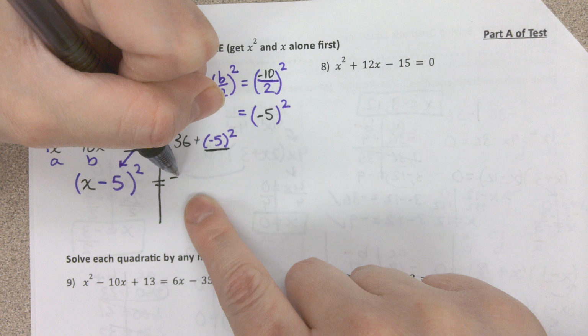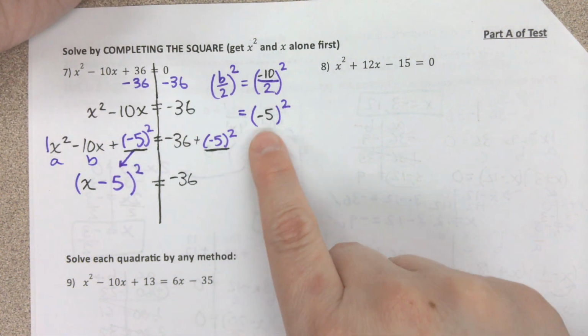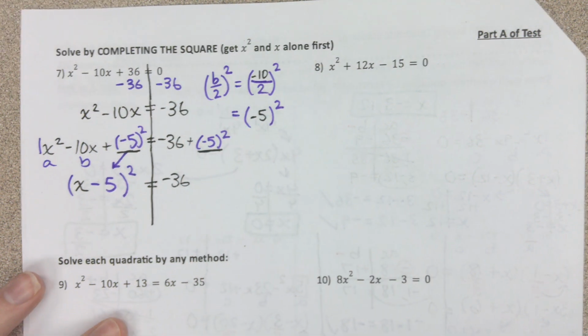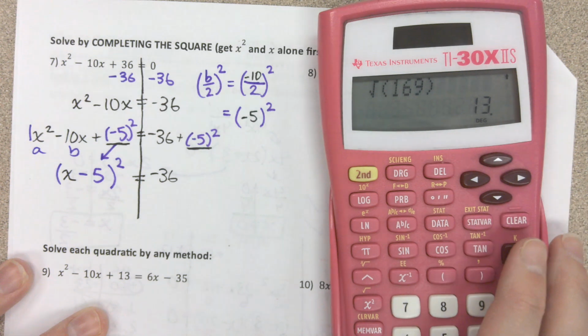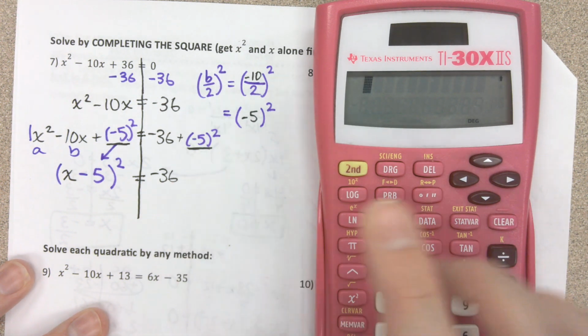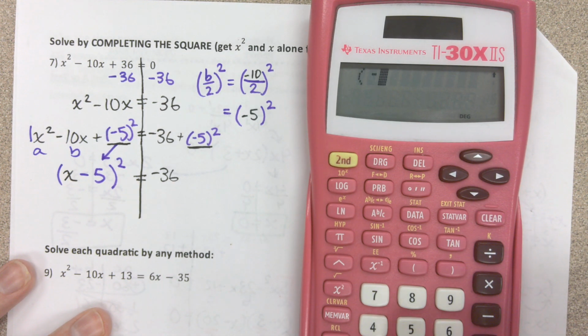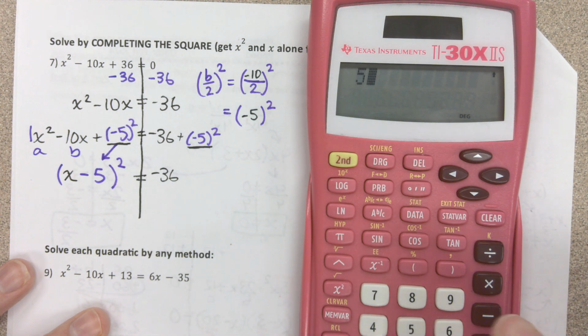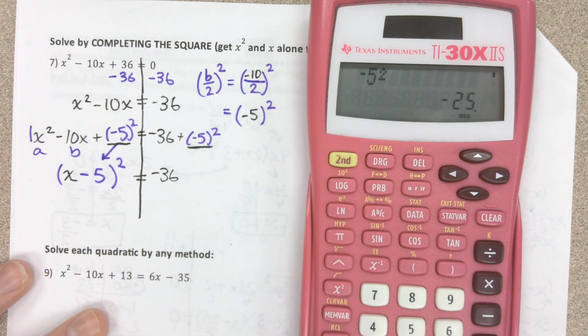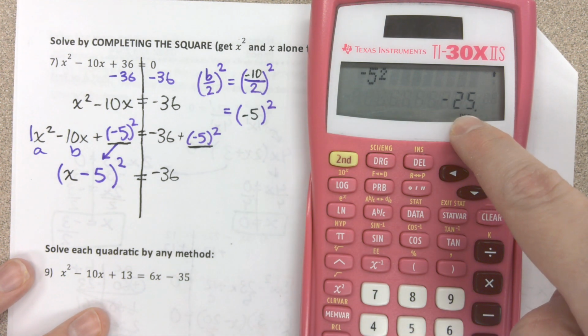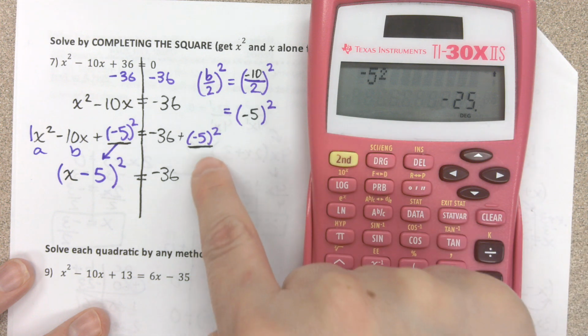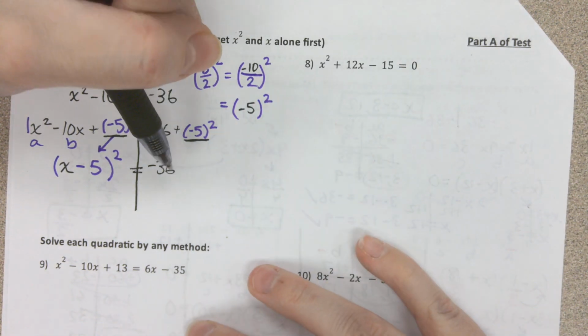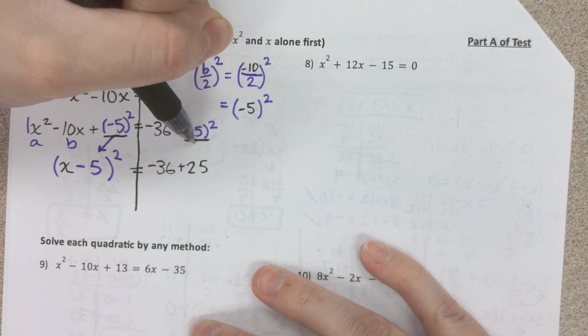Equals negative 36. Now I'm going to put this in the calculator. Remember, this becomes positive 25. You have to put the parentheses around it in the calculator for it to show up correctly. I'll show once again, if you drop the parentheses, it gives you a negative 25, and this is incorrect. So make sure you put those parentheses. This is plus 25.